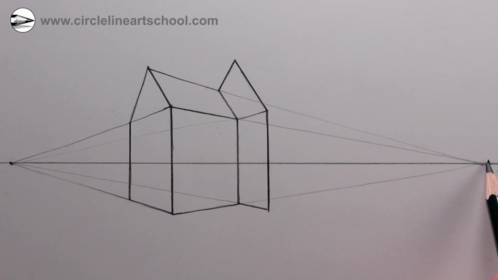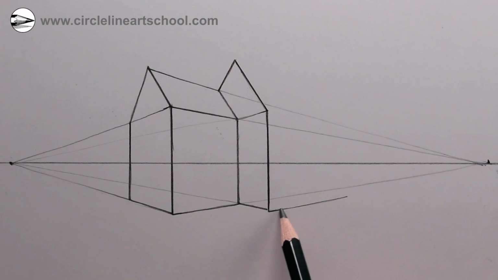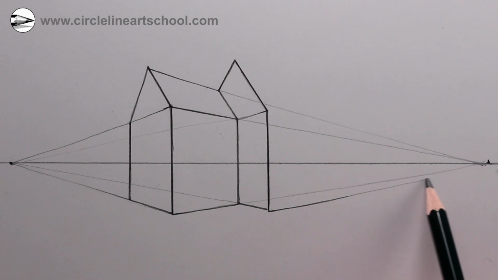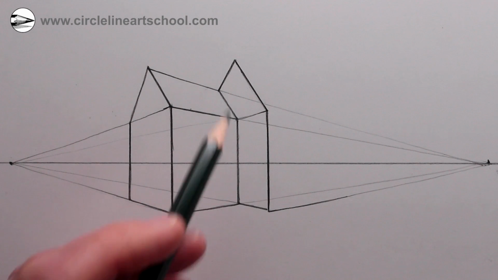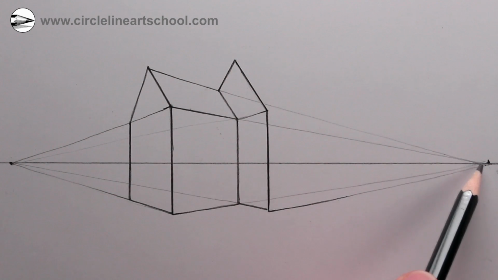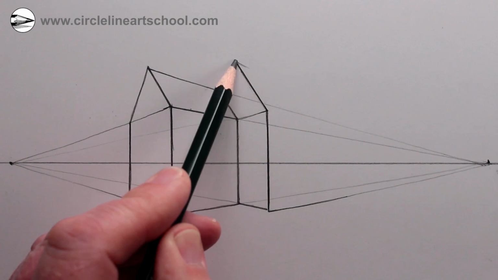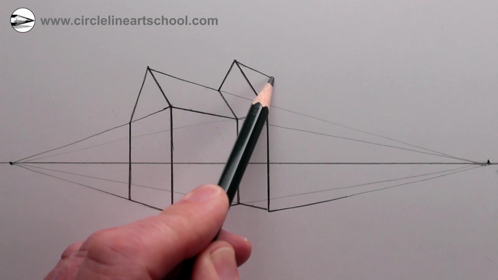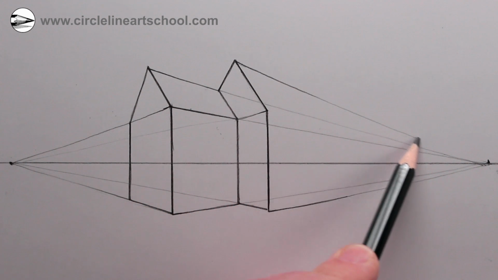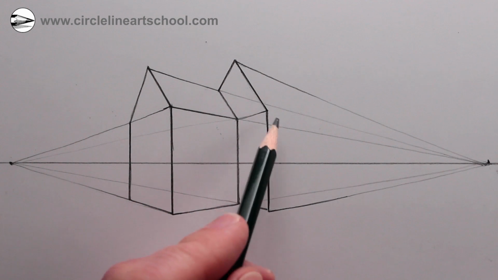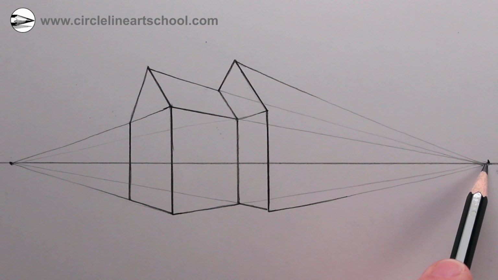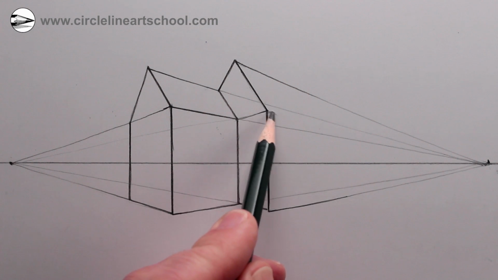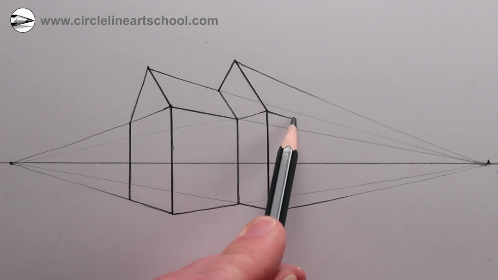Then we can use receding lines going to our right vanishing point, the point where parallel lines will seem as if they meet. Obviously parallel lines don't actually meet, but they'll just look like they do if they were to continue all the way along to that. And then at the baseline of the roof, we can draw another diagonal line going to the vanishing point because all of these lines are parallel to each other.